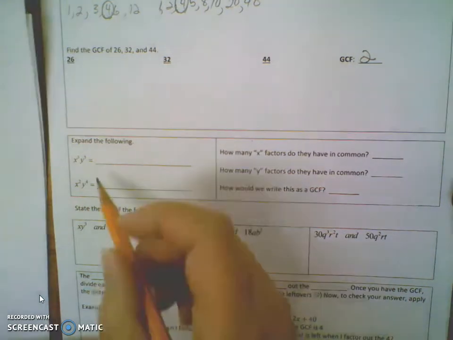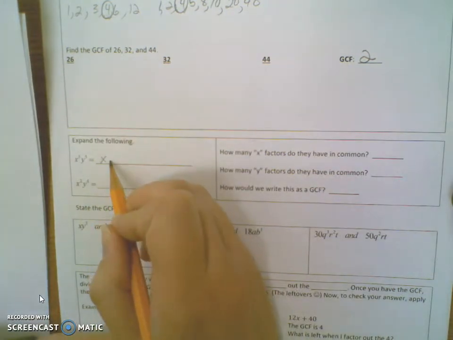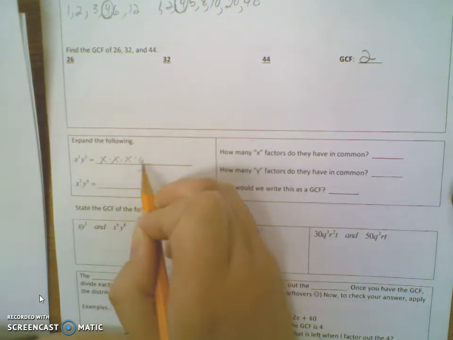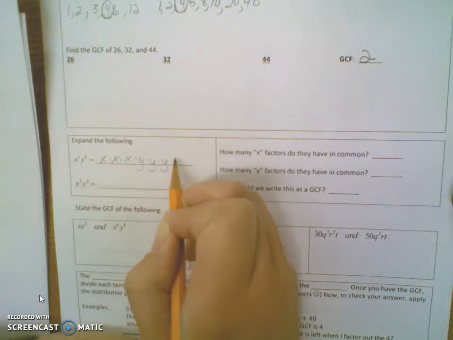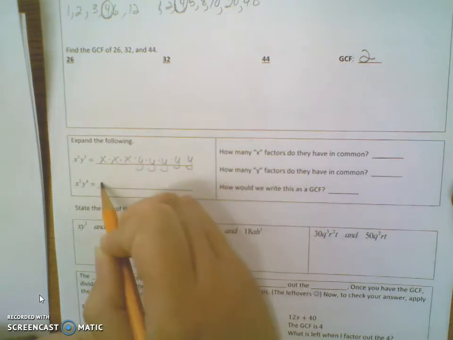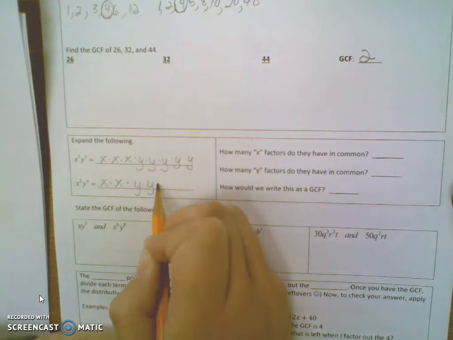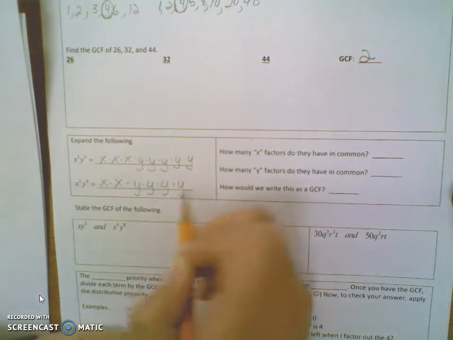Okay, so now we're going to take a look at what that looks like with variable expressions. On this one, if we expand it, that's x to the 3rd times y to the 5th, and this would be x to the 2nd times y to the 4th. Now we are looking for all the things we have in common.